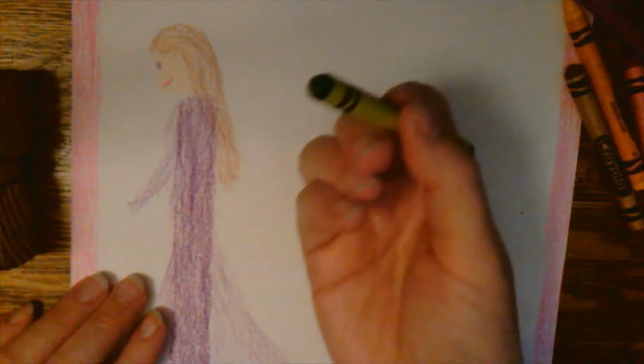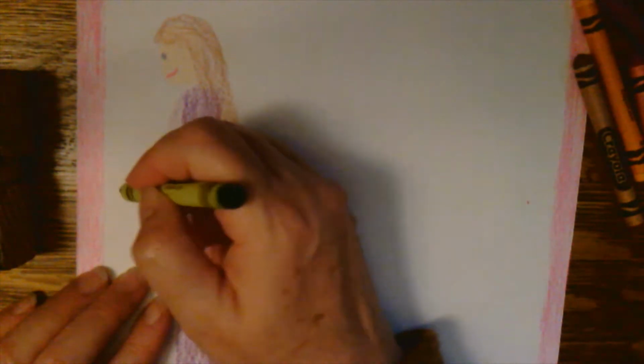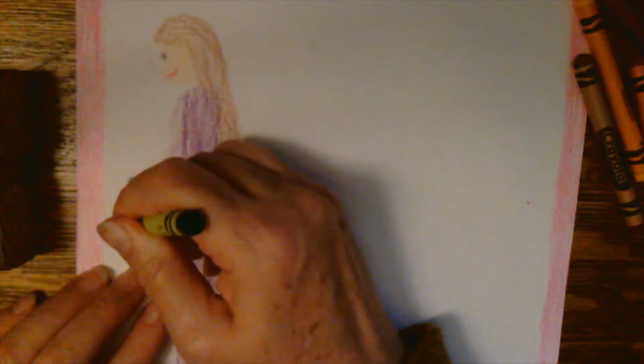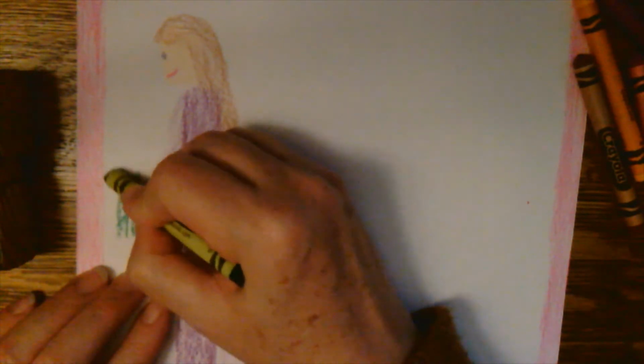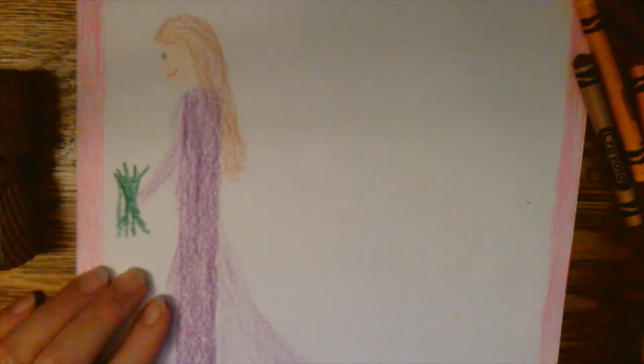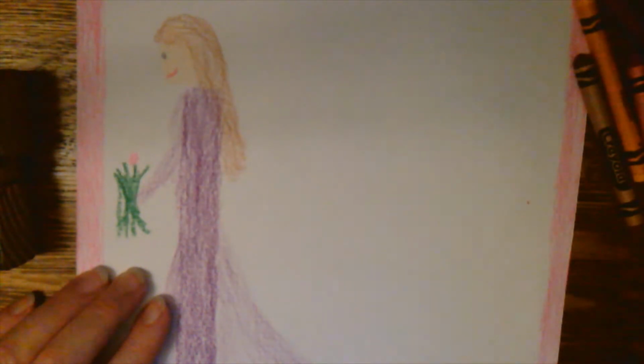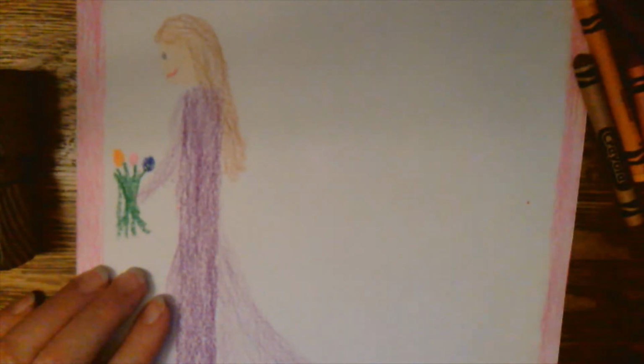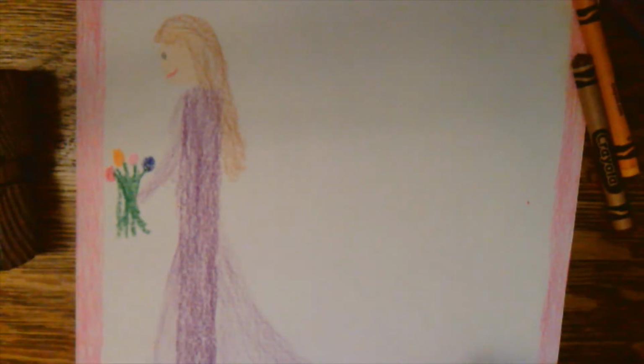And now I'm going to put in her flowers. The first part of her flowers that I'm going to draw is the stems. I'm just going to put some lines like this up and down because she's just holding a bundle of flowers here. And then I'm going to choose lots of different colors and make her flowers be all different colors. Here's a pink flower and a blue flower. Let's see. Oh, I have some orange. We'll give her an orange flower. And I'll use this darker pink color that I also used for the border. There we go. So she's got some flowers.